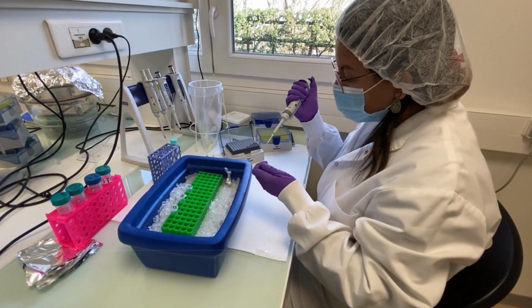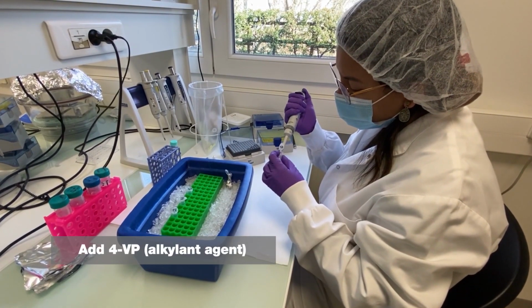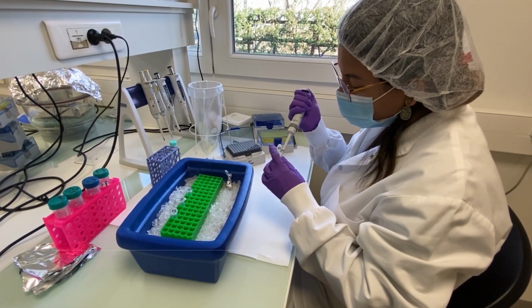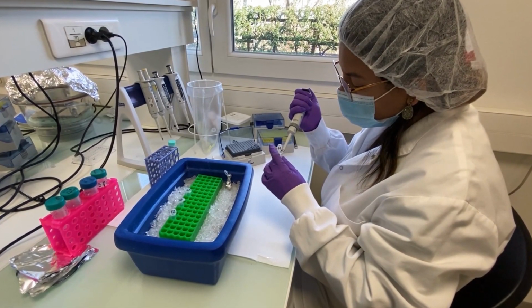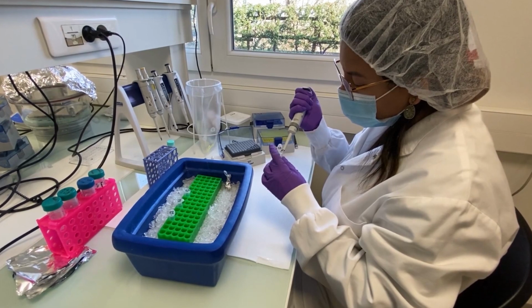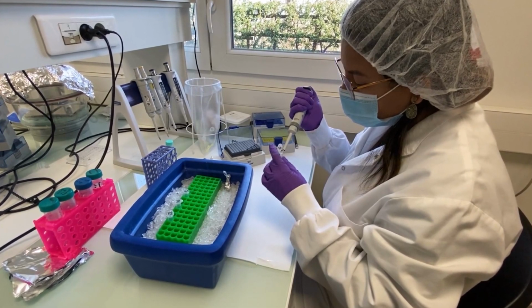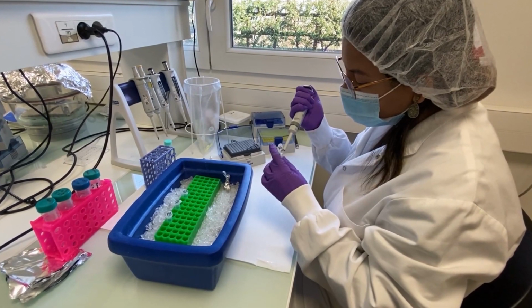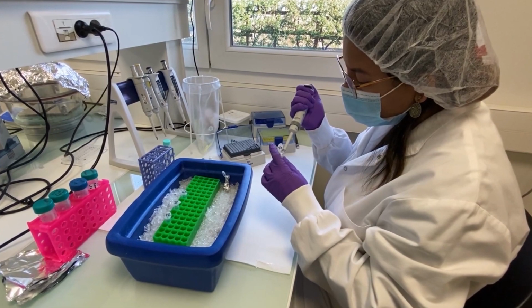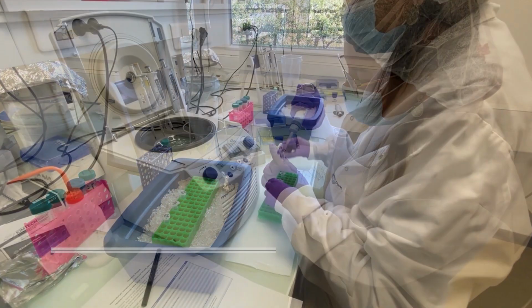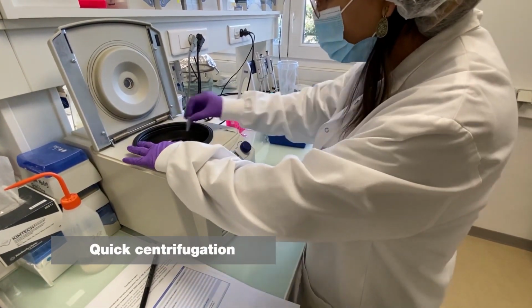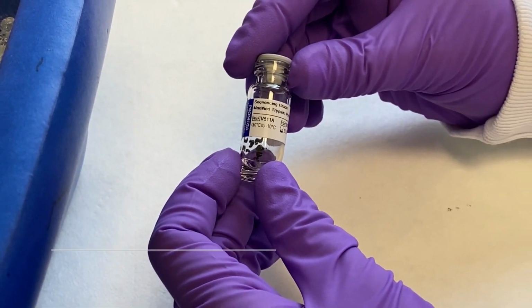Then, 4 microliters of an alkylating reagent are added to prevent cysteine from forming disulfide bridges, a second step necessary to facilitate the enzymatic digestion of the proteins. The reaction takes place in the dark for 45 minutes at room temperature. After this, the samples are again quickly centrifuged.